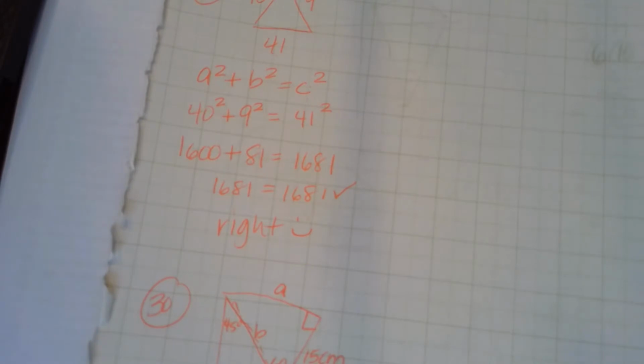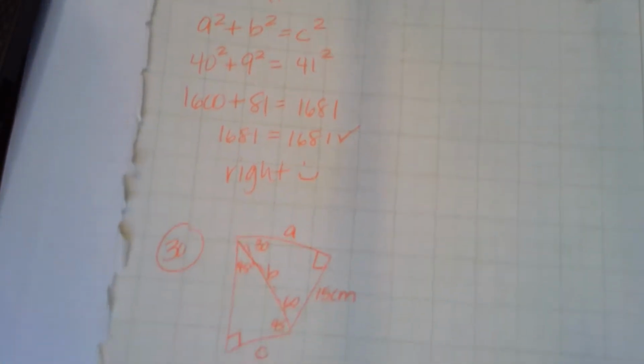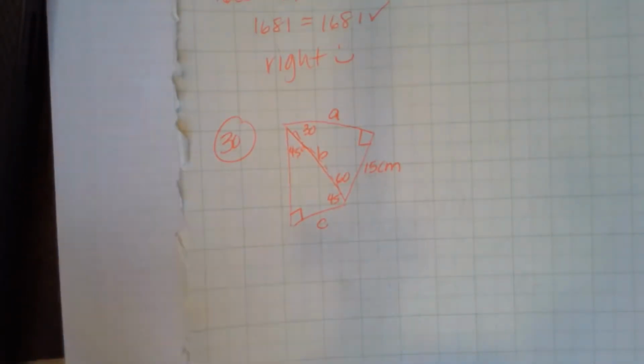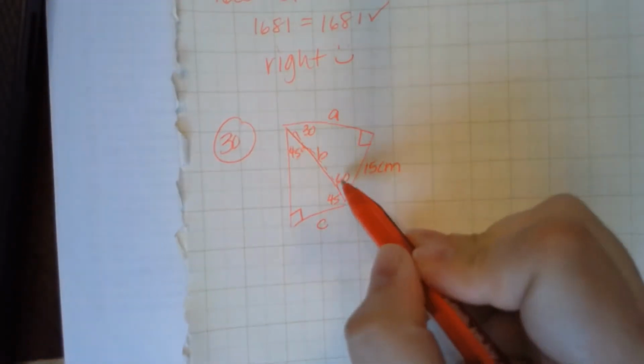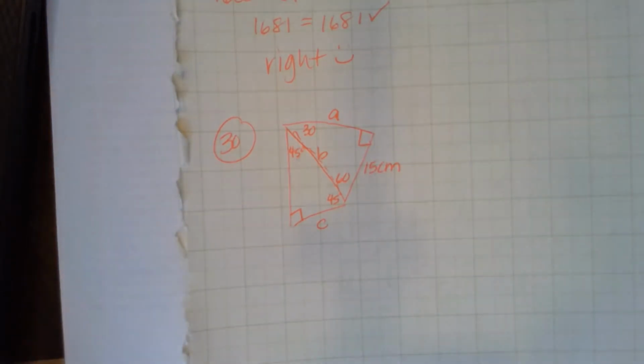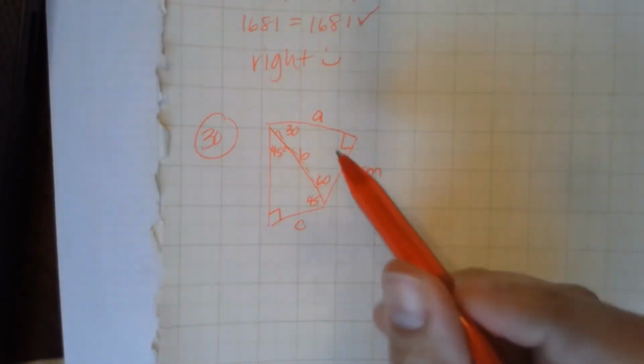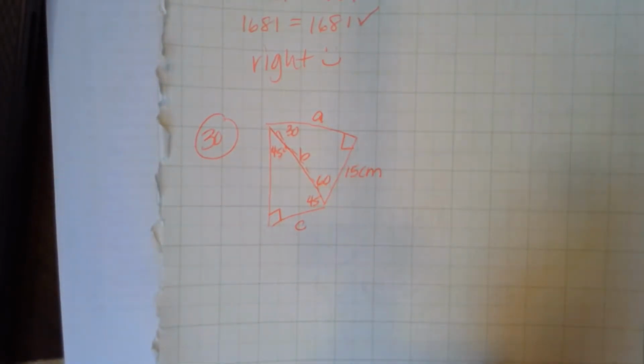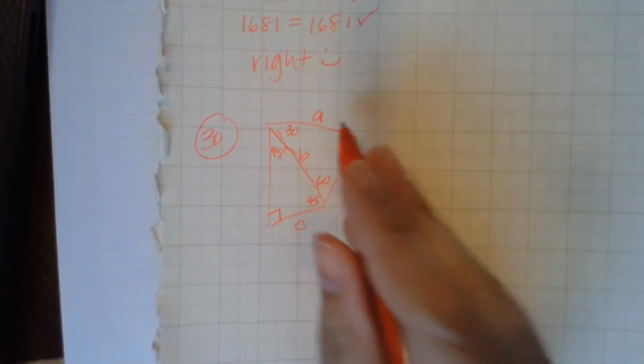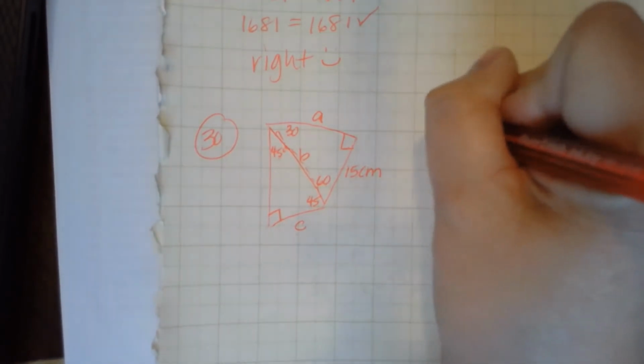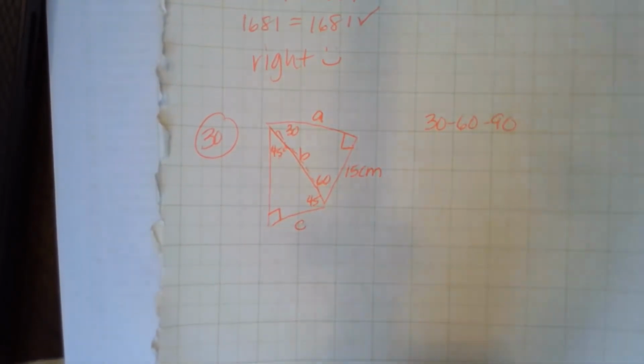So what we can do is assume that this is 30, so it's 30, 60, 90. And if one angle is 45, you can pretty much guarantee that this one is 45 too. So 45, 45, 90, and then 30, 60, 90. We have two different triangles with different angles, so we're going to figure out what A and C are. I'm going to start with the 30, 60, 90 triangle.